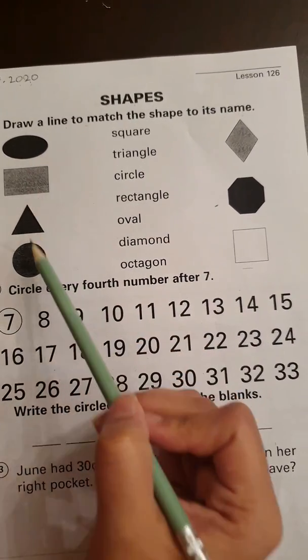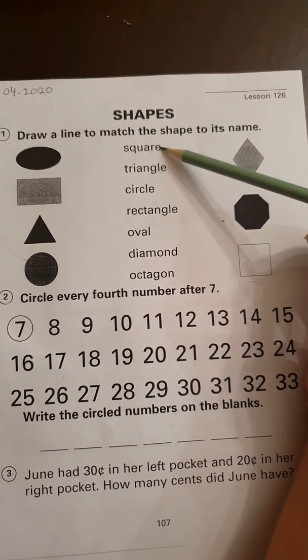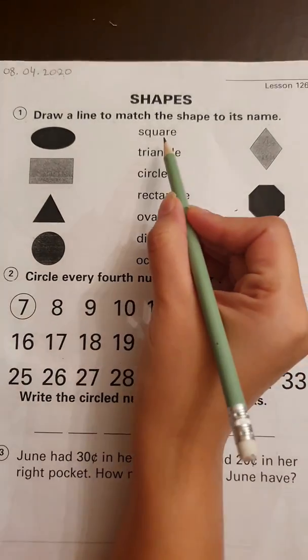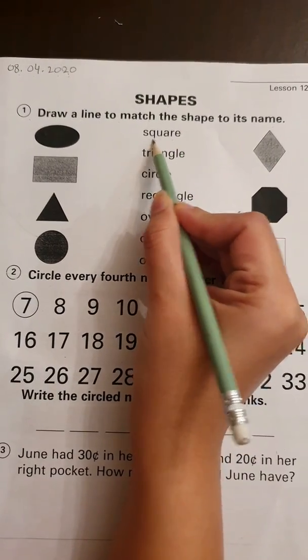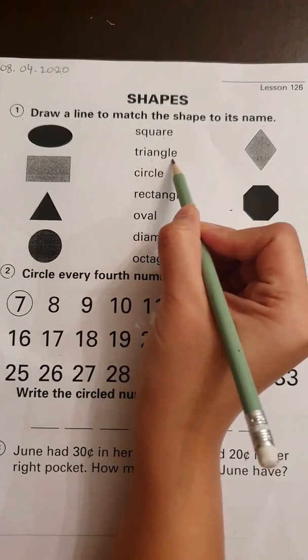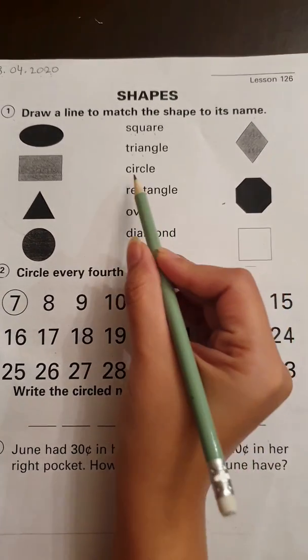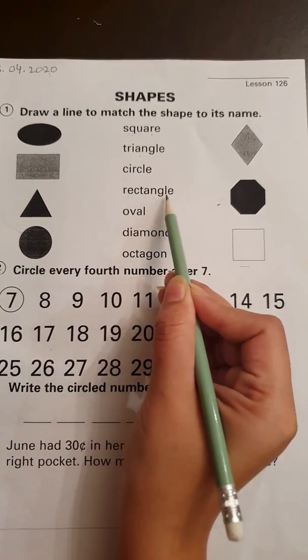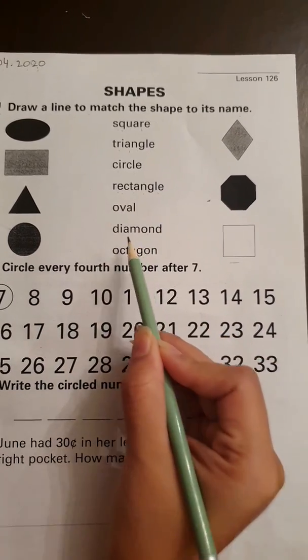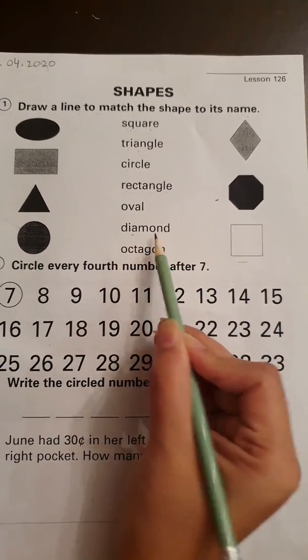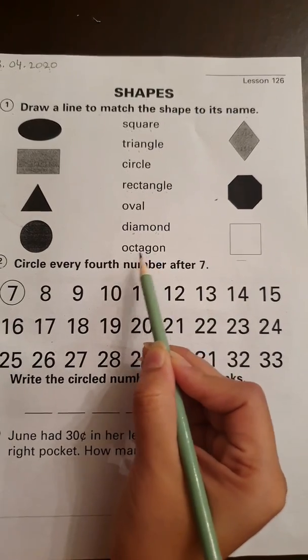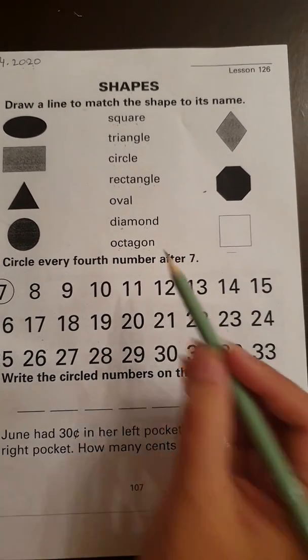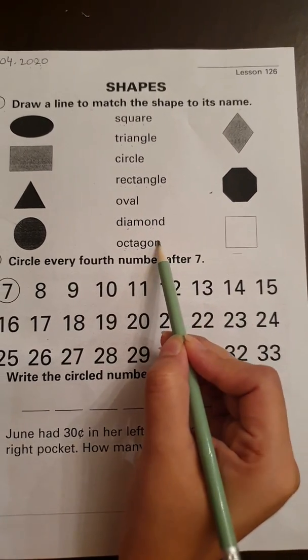Now they have given us shapes over here and they have given us names over here. We're supposed to match the correct name to the correct shape. Now let's first go through the names. The first one is square. Then we have triangle. Then we have a circle. Then we have a rectangle. Then we have an oval. Then we have a diamond. And then we have octagon. Now remember guys, octagon has 8 sides, okay?